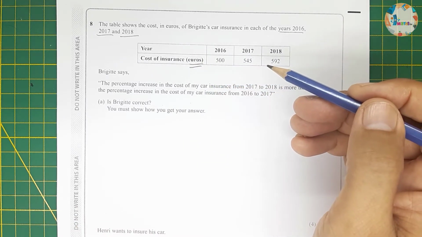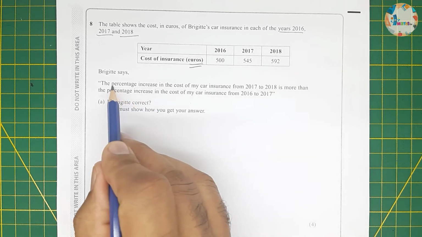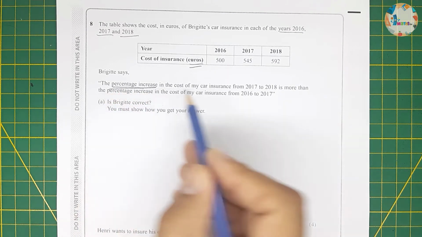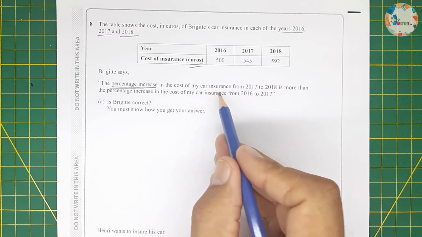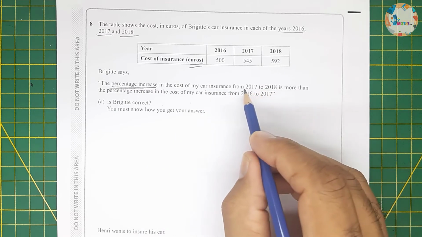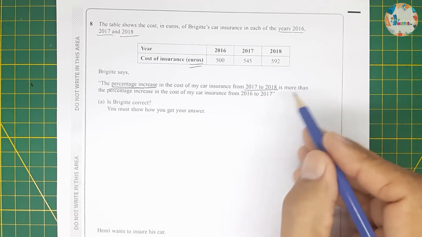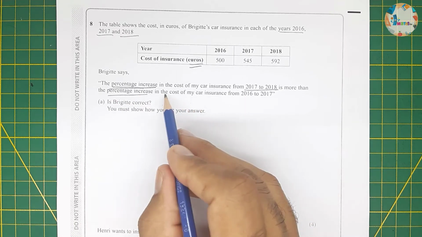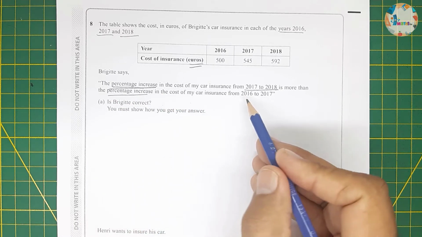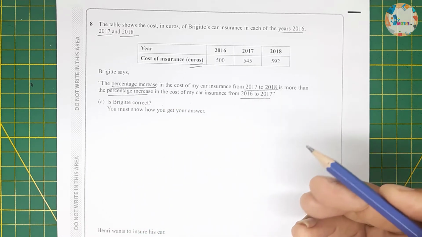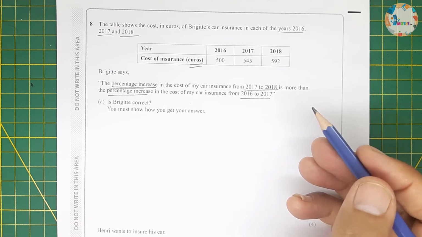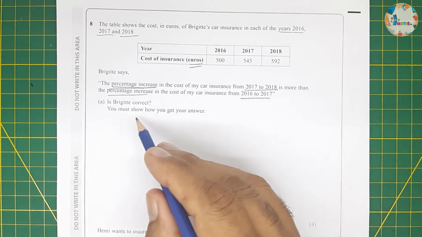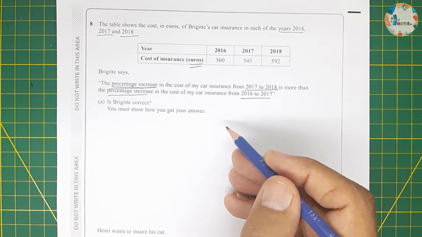Brigatti says the percentage increase in the cost of my car insurance from 17 to 18 is more than the percentage increase in the cost of my car insurance from 2016 to 17. We have to show whether this statement is correct or not.